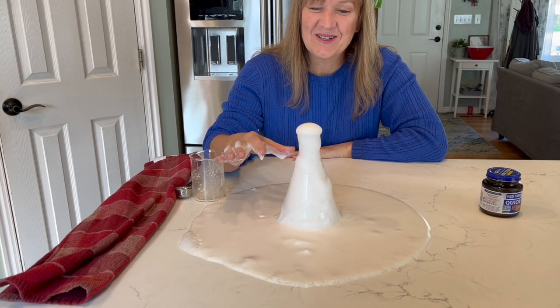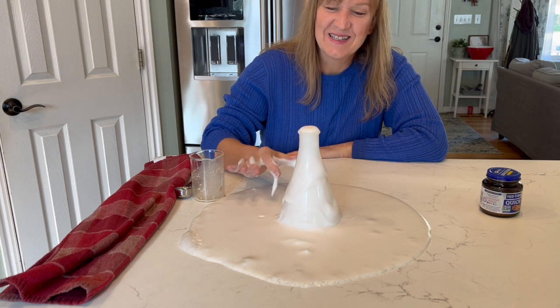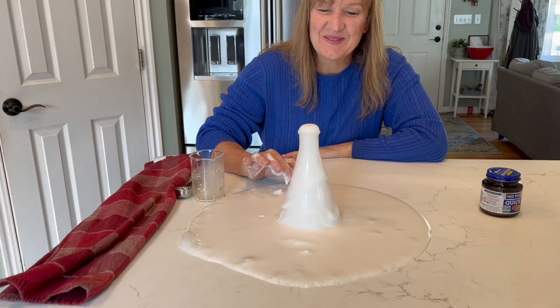Okay, it's a little bit later and this reaction is still going. It's just not super fast. You can see when I scrape off the top.